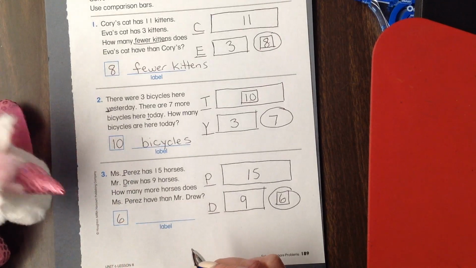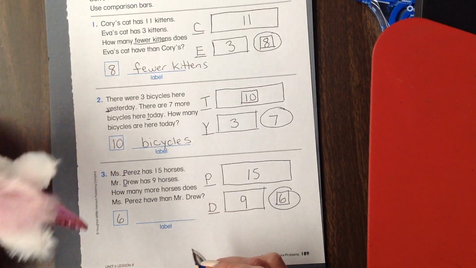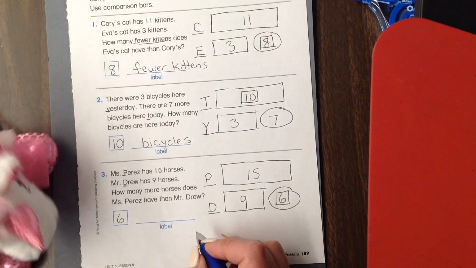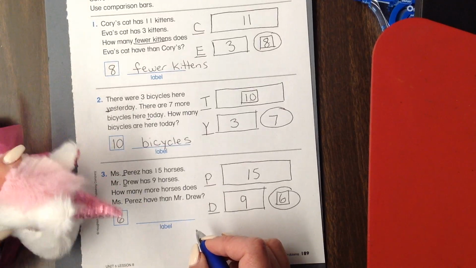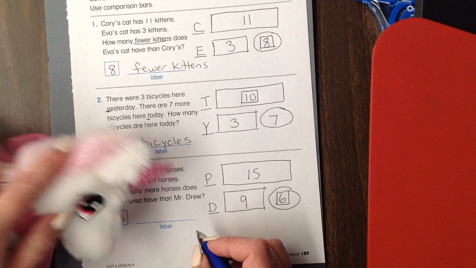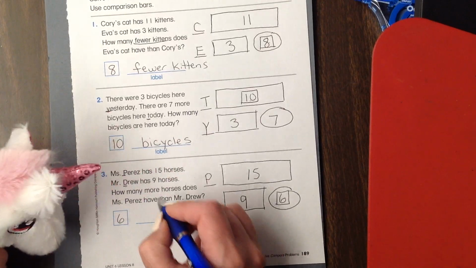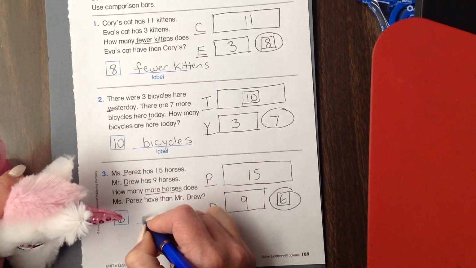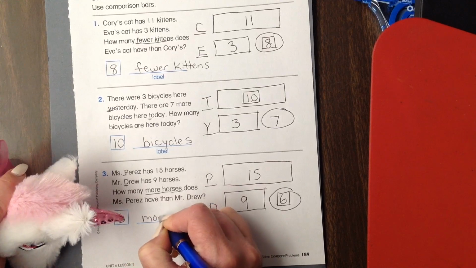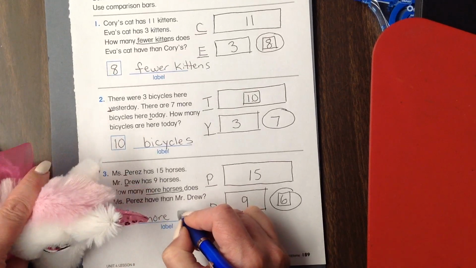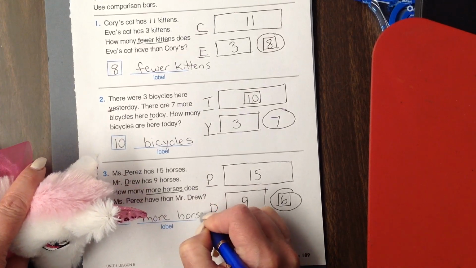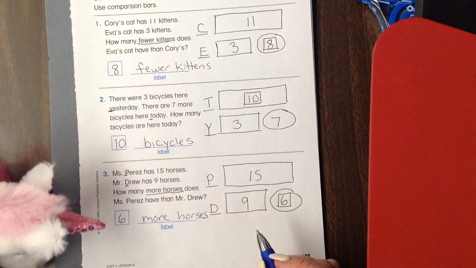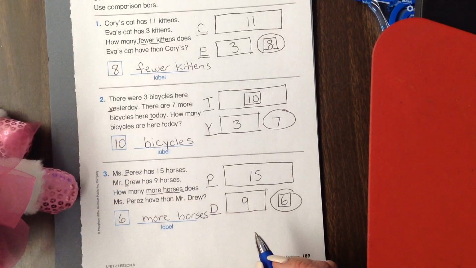And then we need to figure out our label, Miss Brinkman. We need to figure out our label. Okay, what's our label? So it says, it wants to know how many more horses. So they have 6 more horses. So you have to write both of those words. You have to write the word more, and you have to write the word horses. Good job, Miss Brinkman. Thank you very much.